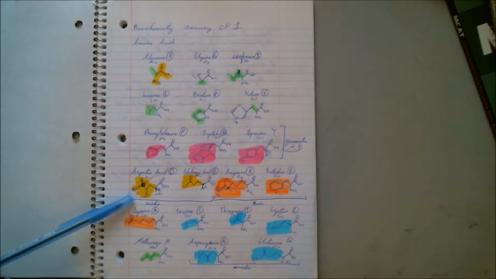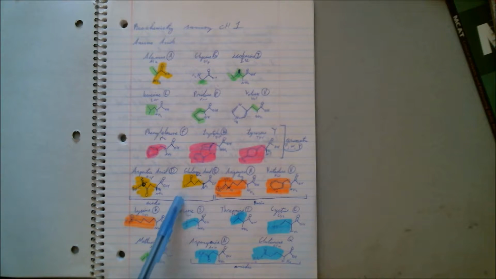And next we have the relatively negatively charged side chains, and that's going to be these acidic amino acids, and they can be formed in their protonated or deprotonated forms, which means there's an oxygen on the end which can be written with or without the hydrogen.